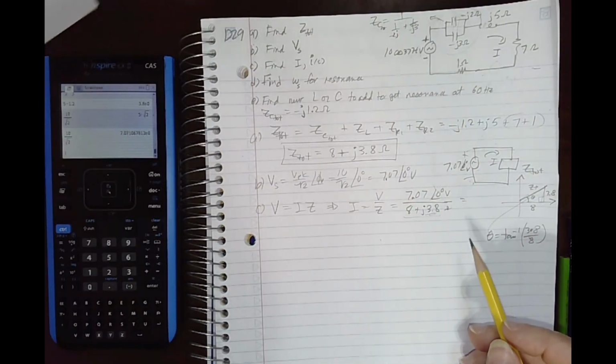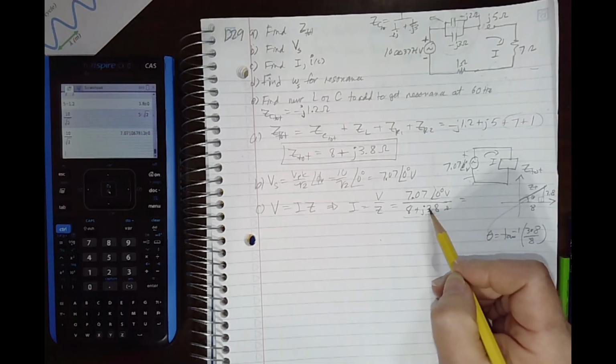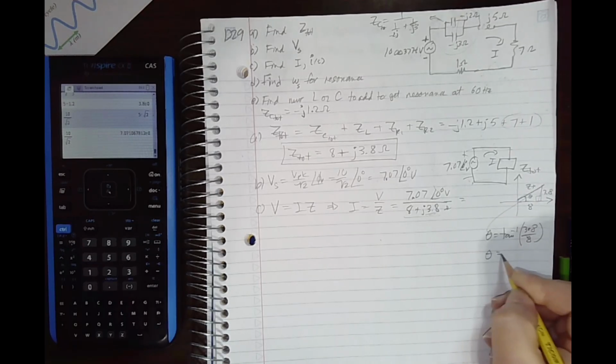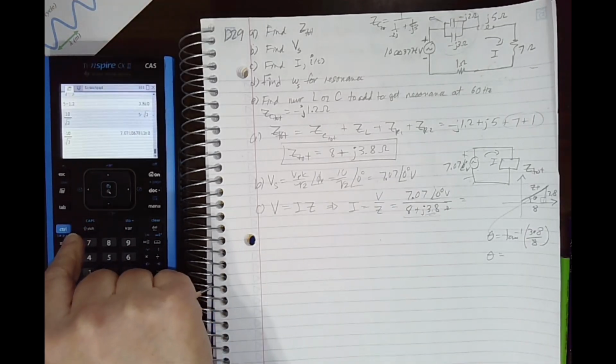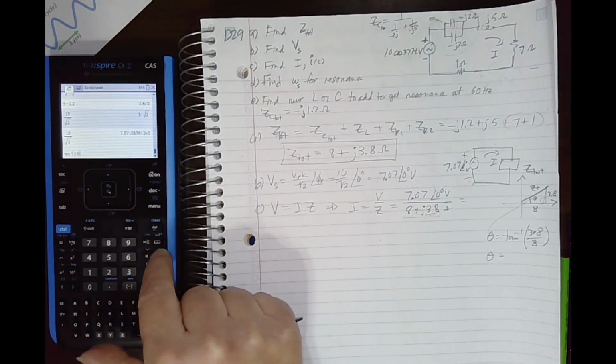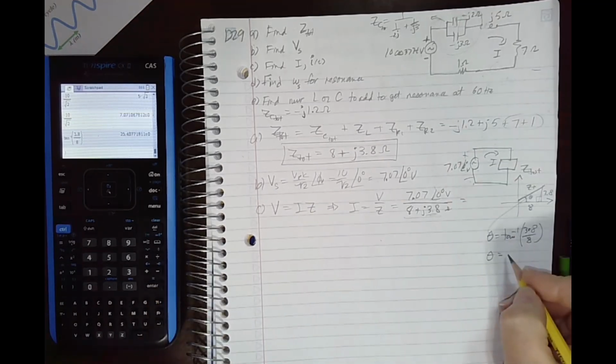So the total 3.8 is the combination of X from the capacitor and the inductor. Anyway, theta here is inverse tangent of 3.8 divided by 8, which is 25.4 degrees.